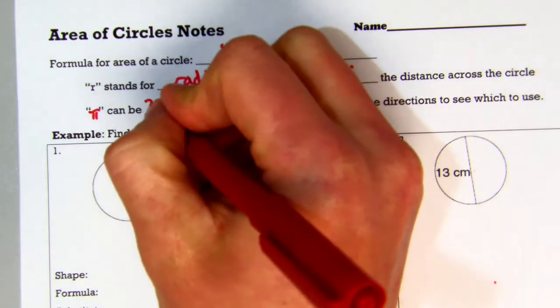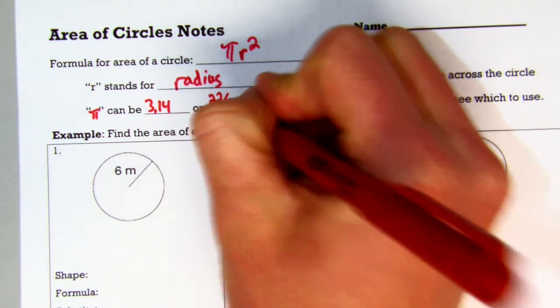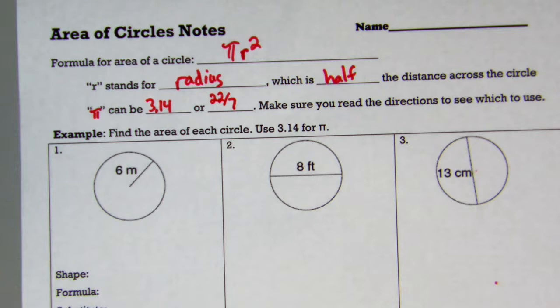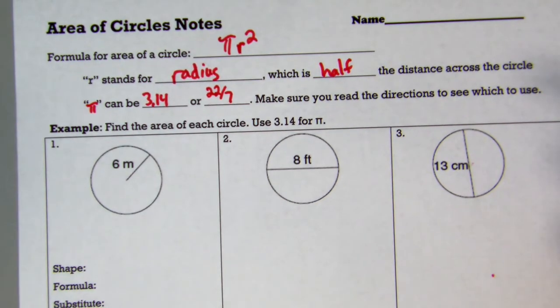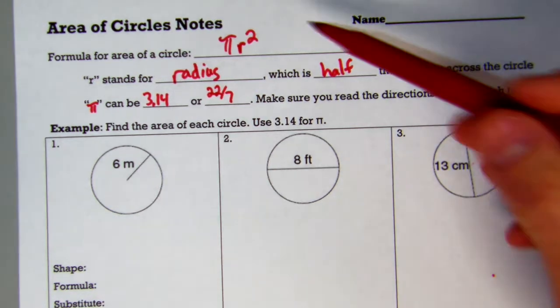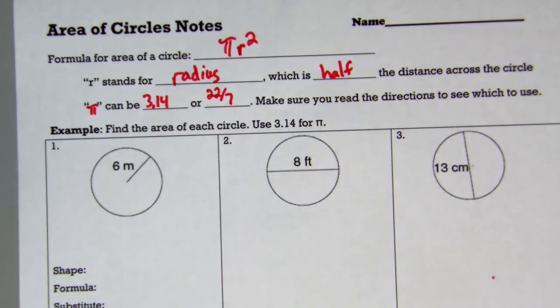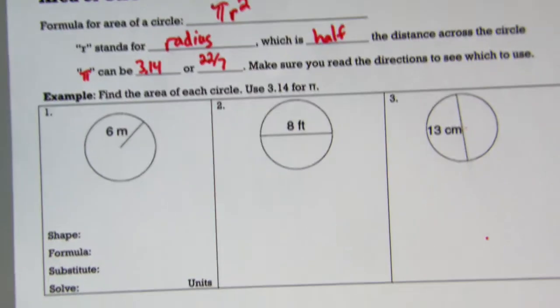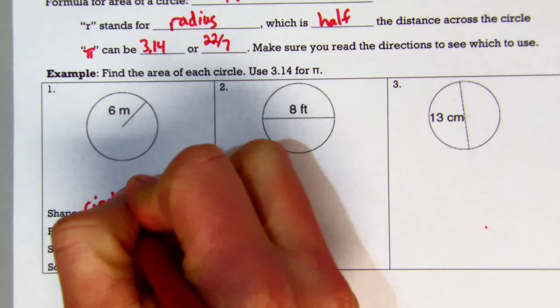Pi can be 3.14 or 22/7 if you don't have a pi button. For today's case, we're going to use 3.14 for our pi. Let's go ahead and use our equation and practice finding the area, how much space is taken up by my circle. So my first one here, we're always going to write the shape, circle.